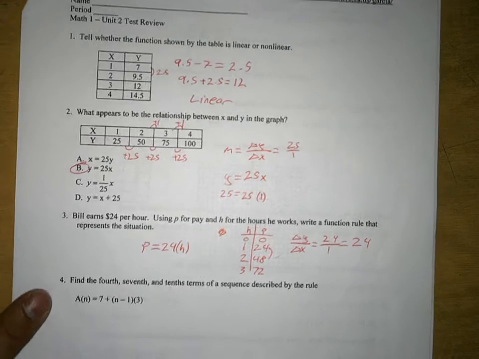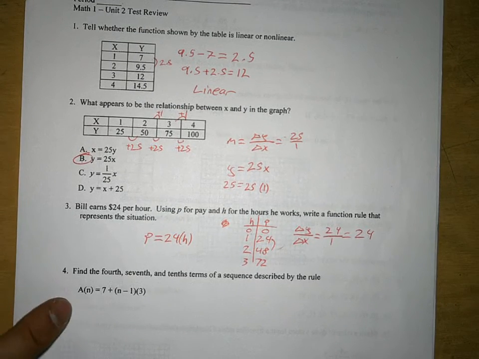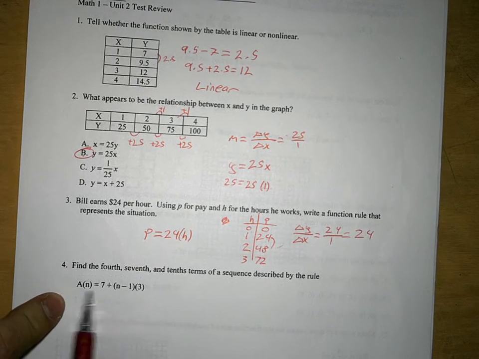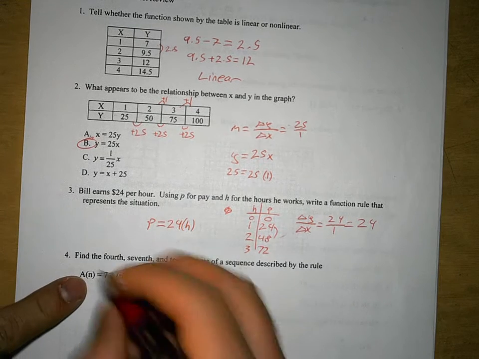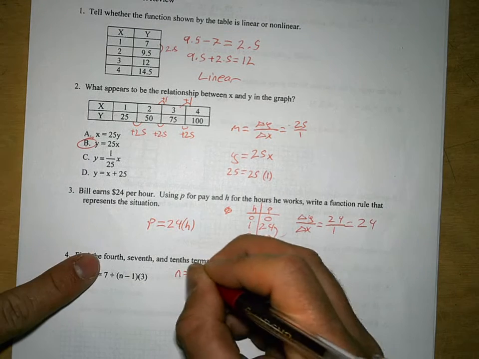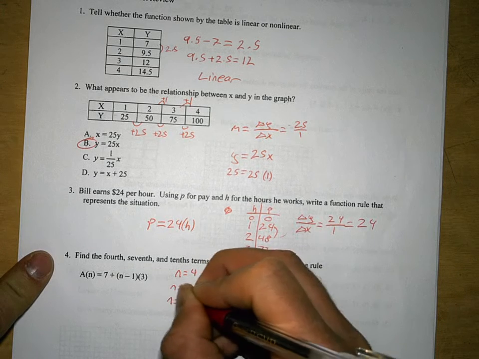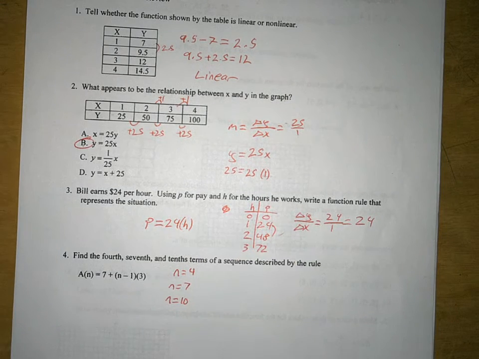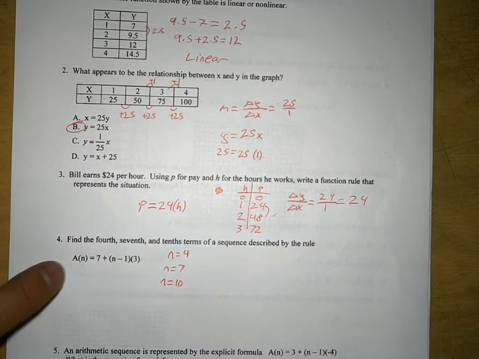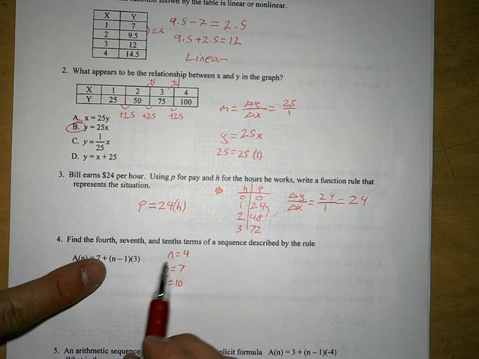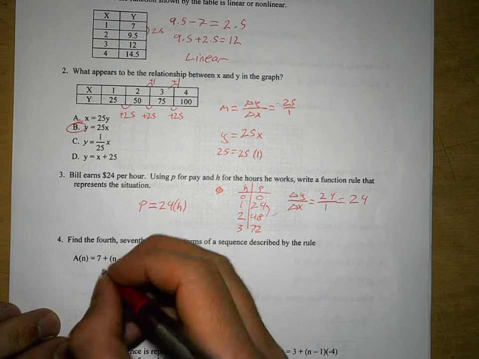Okay, find the 4th, 7th, and 10th term in the sequence described by this rule. This is the explicit formula. So I want to find n equals 4, n equals 7, and n equals 10. So I should get 3 answers. To find the 4th term in the sequence, I'm going to plug in 4 for n.